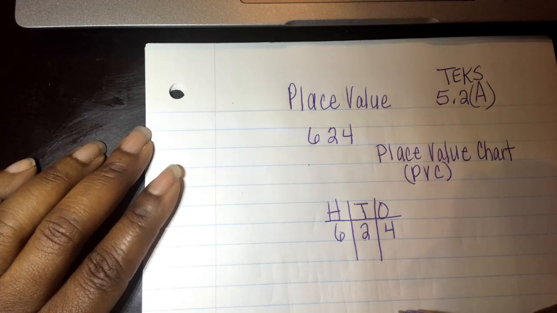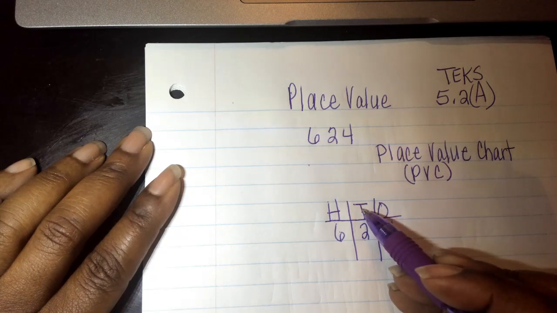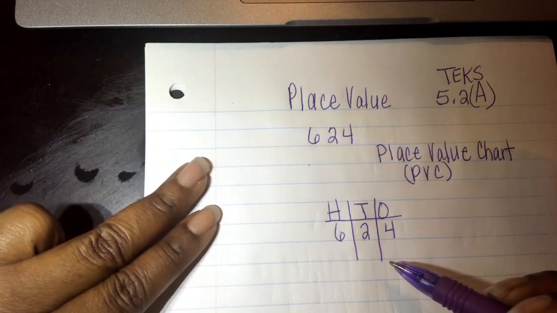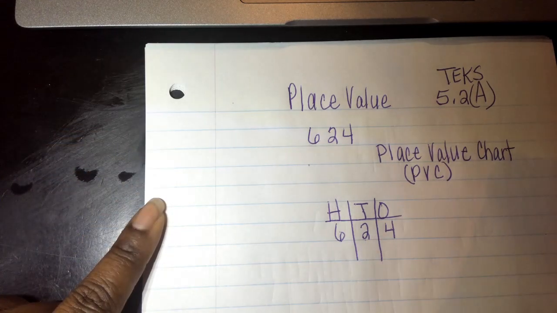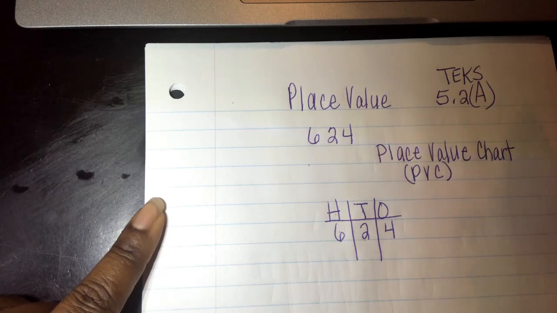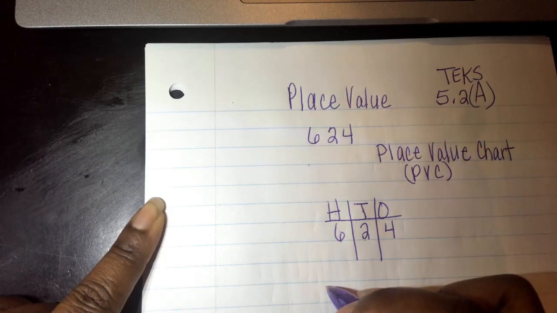So here, if we're asking the value of the 2, a student can say 2 tens. If they're saying 2 tens, then they understand that they could count by tens, so 10 and then 20. So the value of this 2 would be 20. As for the 6, the value of the 6 would be 600. So it really helps them to understand the value of the numbers in each place.